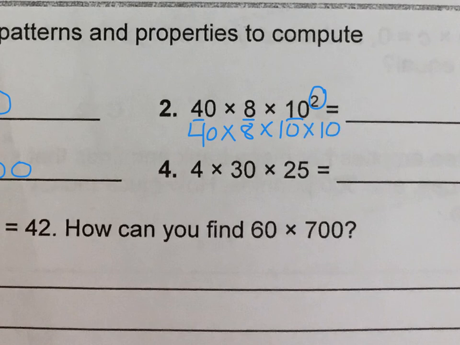So now I have 4 times 8. What's 4 times 8? 32. Times 1? 32. So we have 32. How many zeros? 1, 2. So 3,200. Is everybody with me on that one?